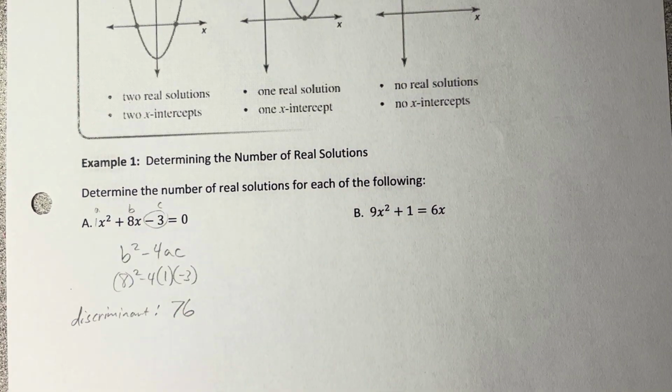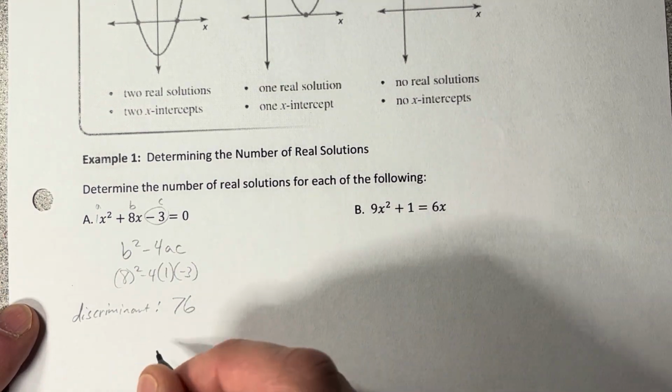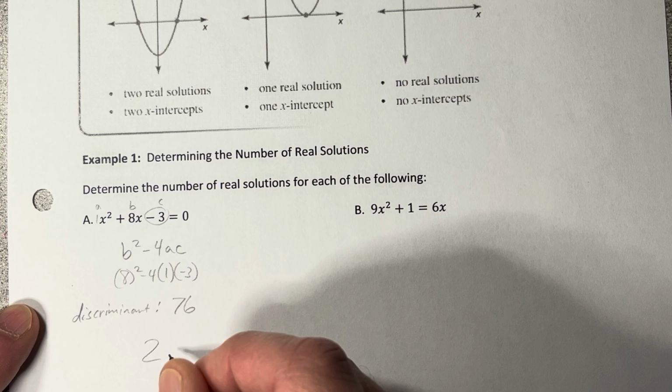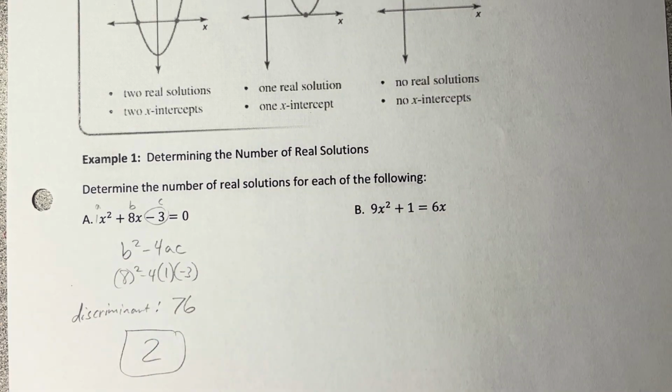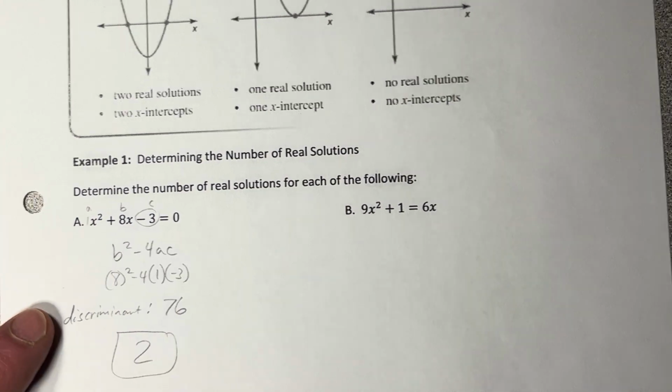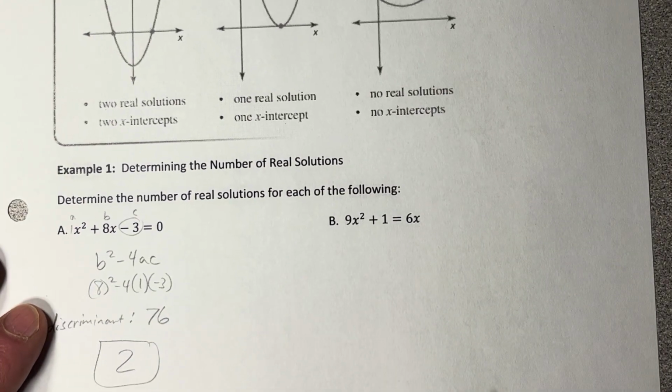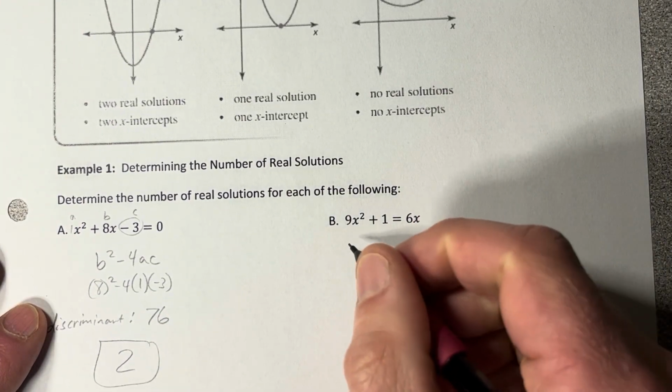And I encourage you to use your calculator. Make sure you know how to do that. Get your discriminant of 76. And that means we're going to have two real solutions because it's positive. It's positive, so it's greater than 0. Two real solutions.